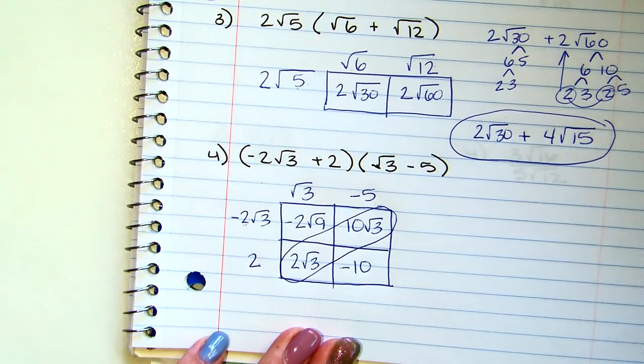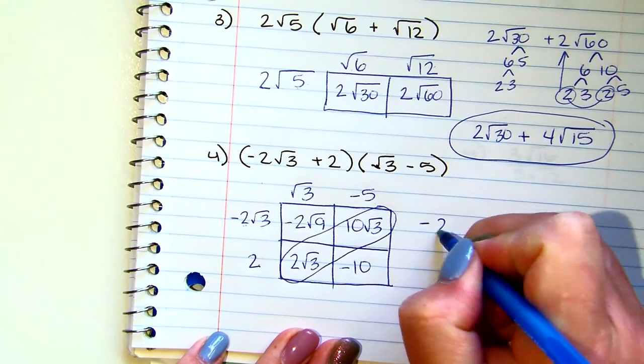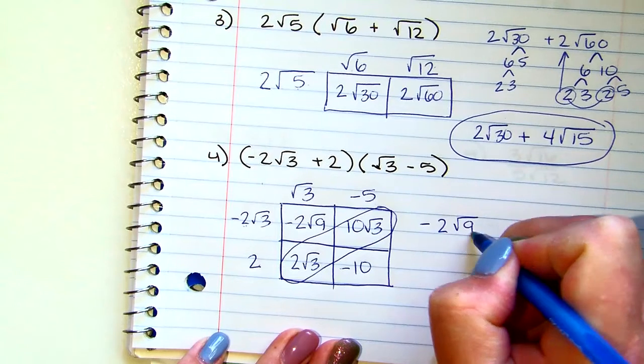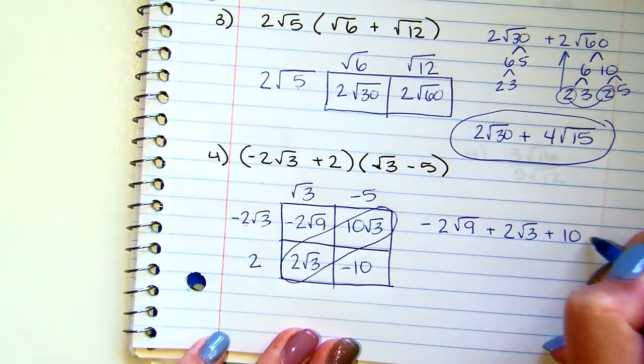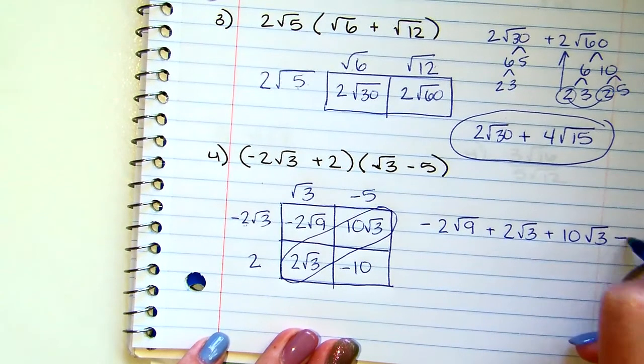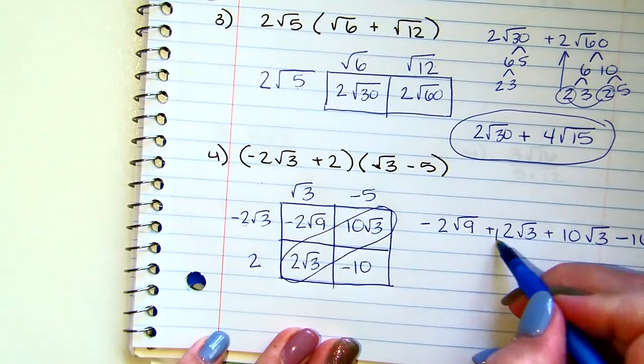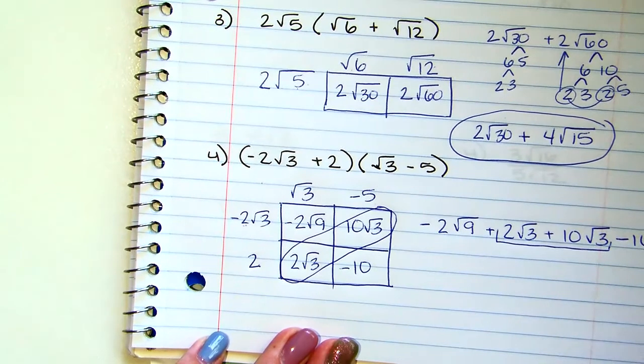So I'm going to have negative 2 root 9. I'm going to have 2 root 3. I'm going to have 10 root 3. And then I'm going to have negative 10. We know that we can combine our root 3's here together, giving us 12 root 3.